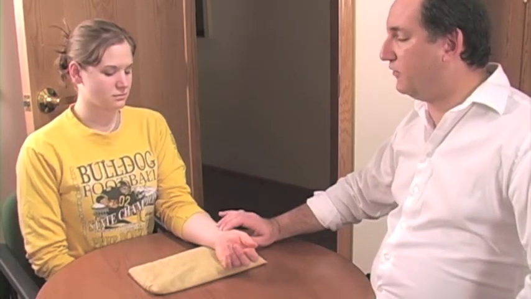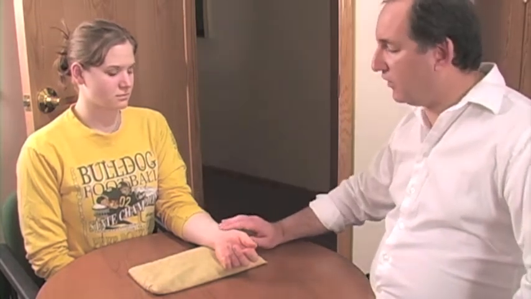So, for example, I will just take her pulse on her left side. Now, each of these 3 positions corresponds to an organ, and the same on the right. So by feeling her pulse, what I'm feeling for is the quality of the pulse.